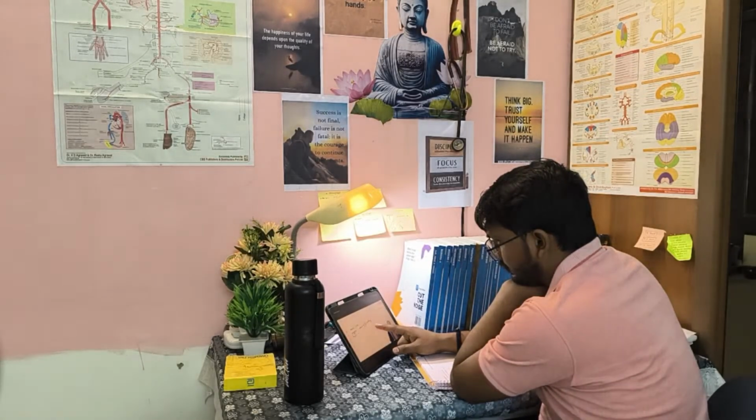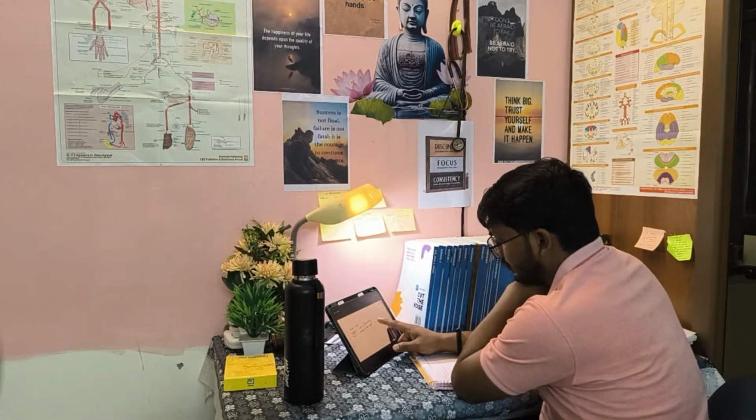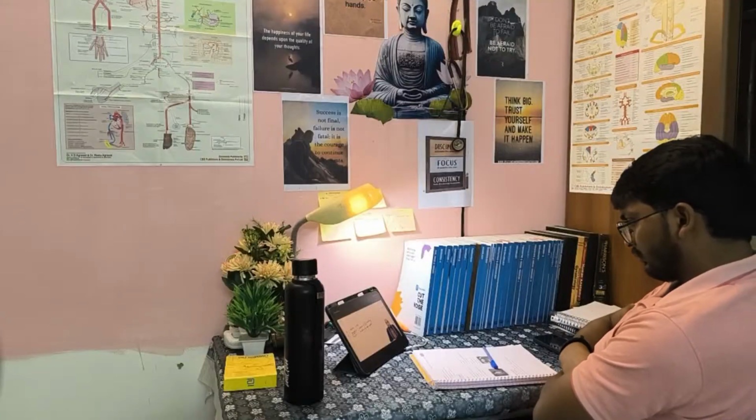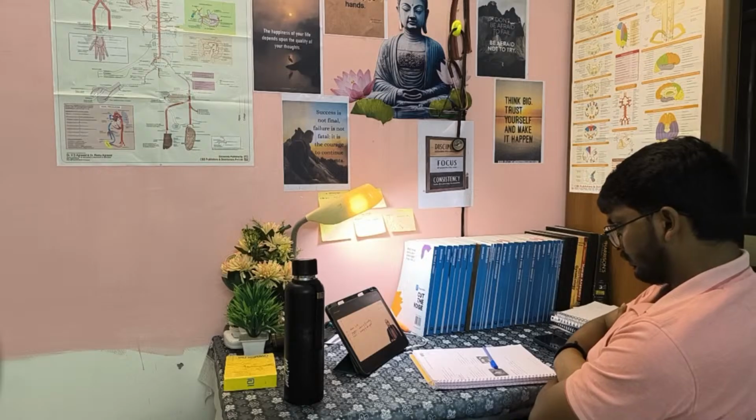Ptosis is, I hope, drooping of the upper eyelid. A fairly common word. But my question is, why does ptosis occur in Horner syndrome? A lot of you are saying, sir, it is paralysis of LPS, levator palpebrae superioris, but you are wrong. Ptosis in Horner syndrome does not occur due to paralysis of levator palpebrae superioris.